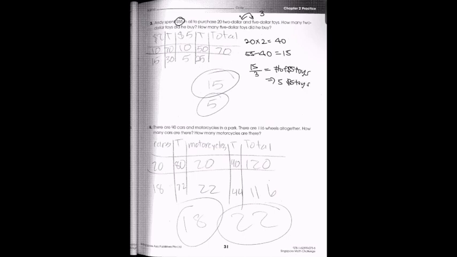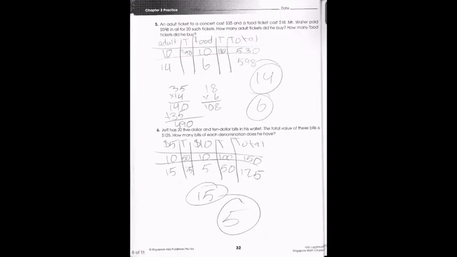And so since we know that we had 5 $5 toys, we're going to have 20 minus 5 $2 toys, so we're going to have 15 $2 toys. So we have 5 $5 toys and 15 $2 toys. Now again, you can solve the next problem using a similar strategy.